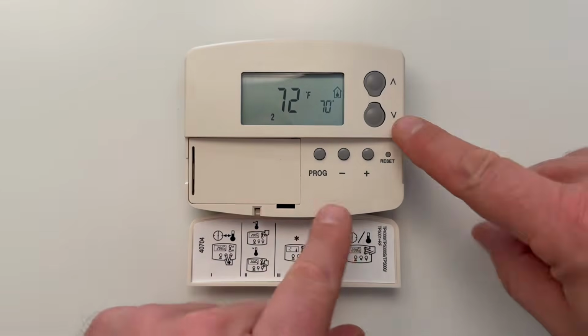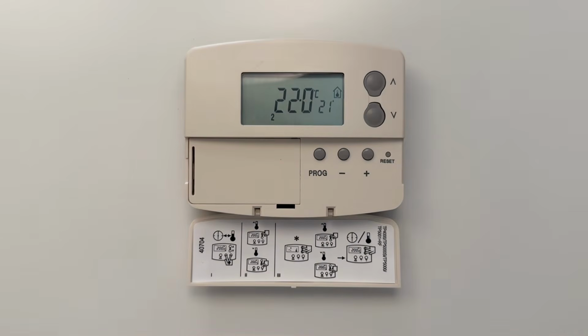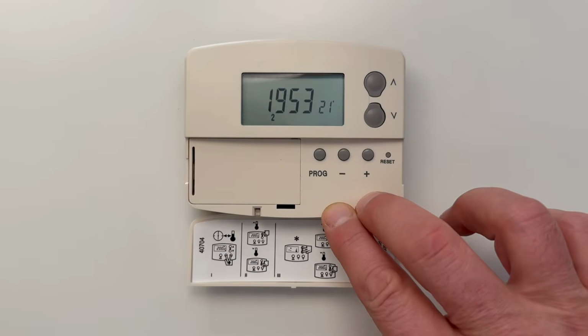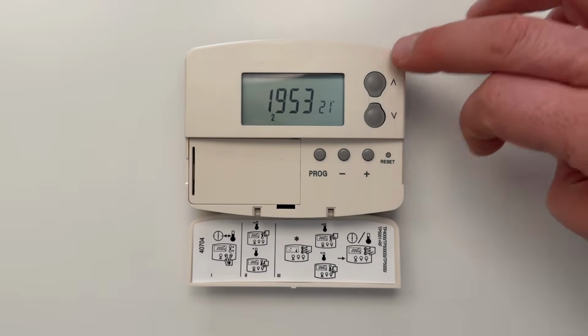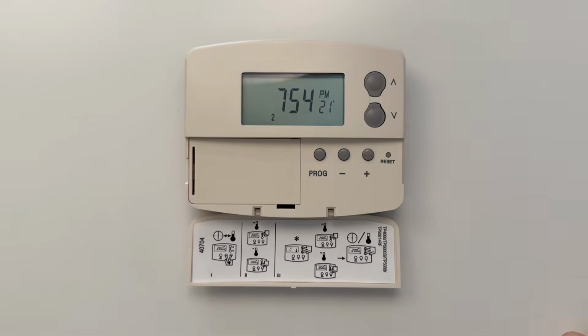So this one is in Fahrenheit, and I like Celsius better. Clock mode from 12 o'clock to 24 o'clock: now it is 24 o'clock mode, and I can change it by pushing arrow up and plus to 12 o'clock mode.